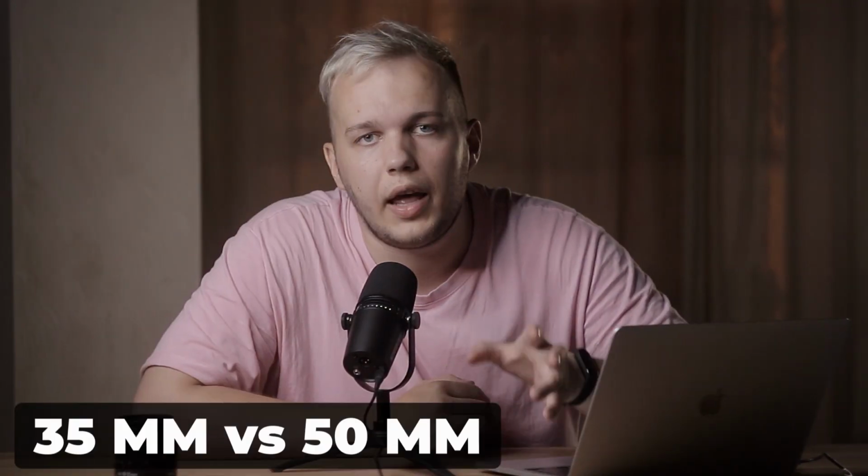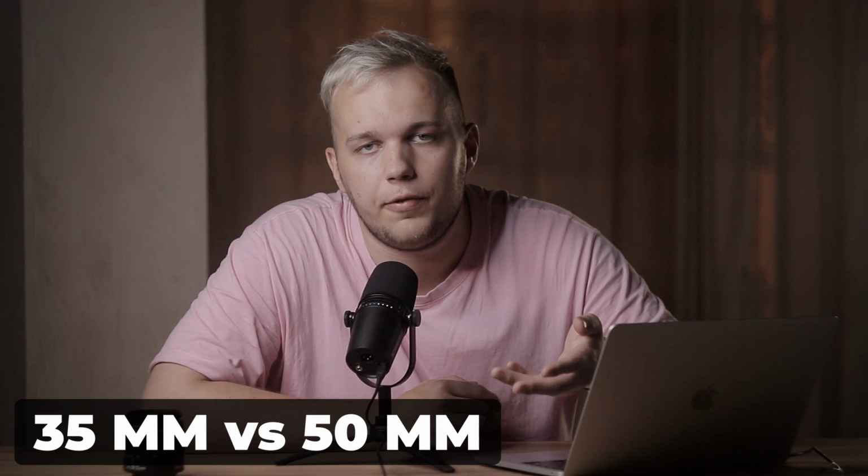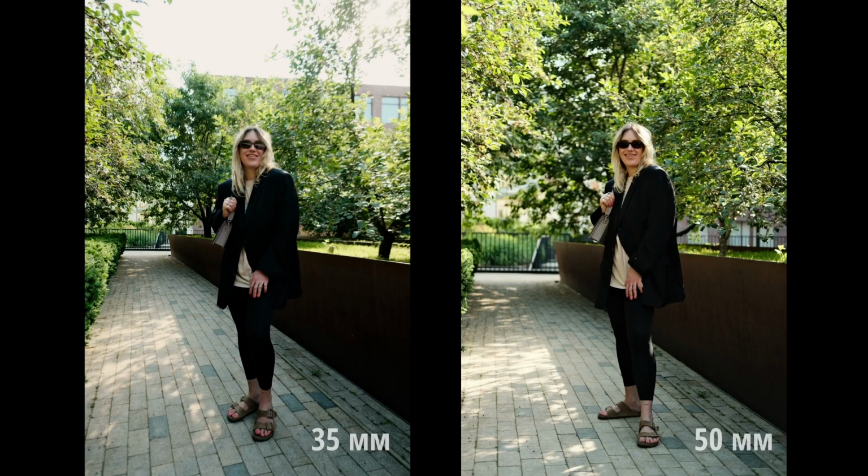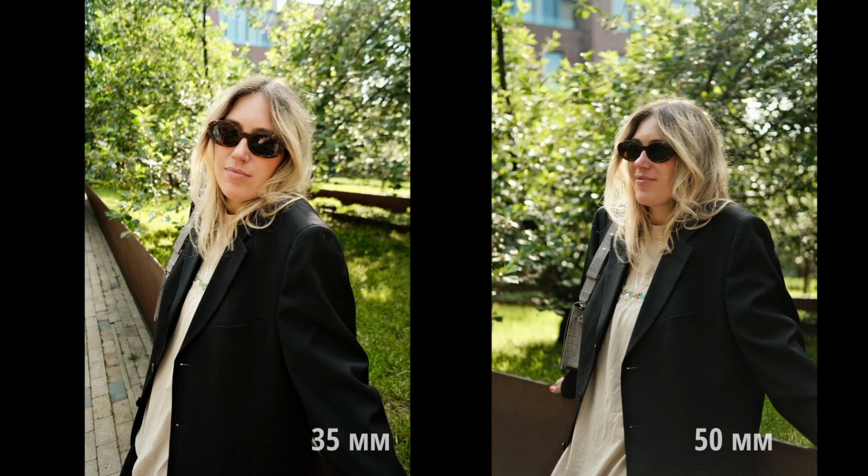Let's compare full-length portraits taken with the 35mm and 50mm lens. You can see that the compression is stronger in the picture shot with the 50mm lens. The objects in the background look like they are closer to the model than in the photo taken with the 35mm lens. In close-ups, the model's face also looks different. For similar portrait photos, I recommend using the 50mm lens. Just look at this background. Compression makes it look remarkable.